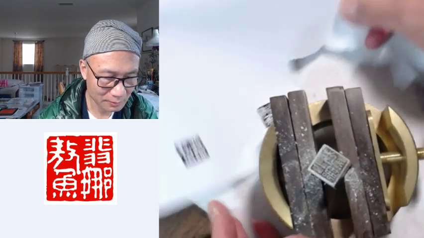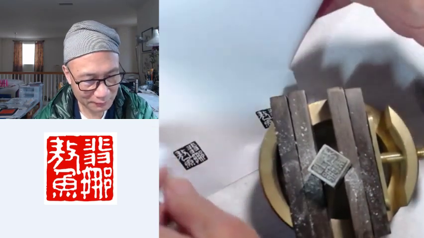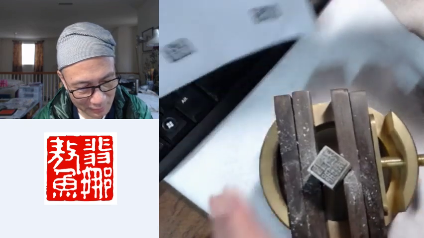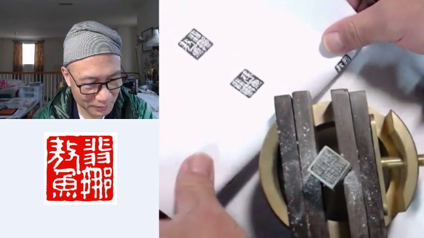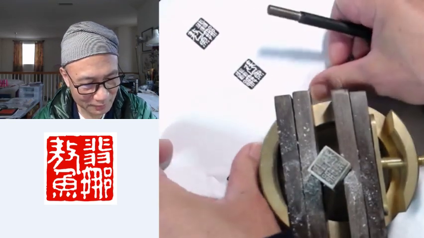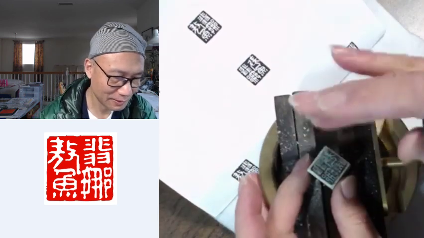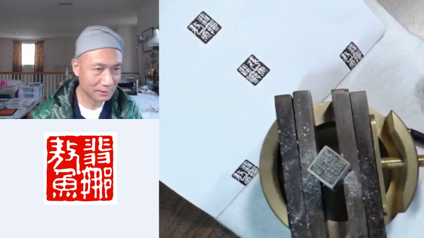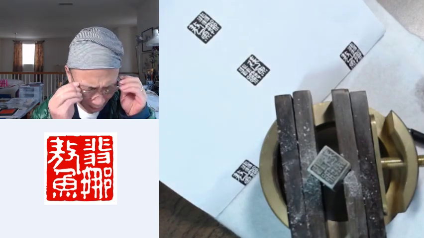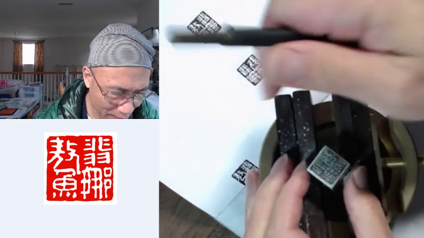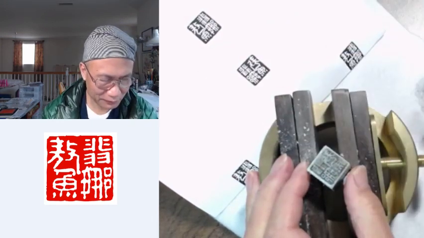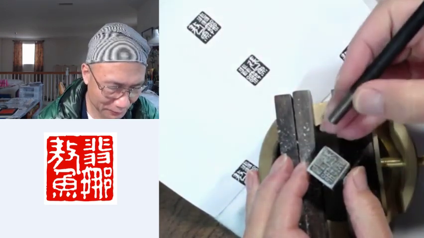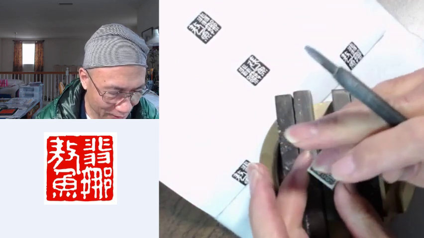I have one copy. Here is the mirror image for my reference. Let me change my glasses. You don't have to follow the sequence of writing when you carve it.